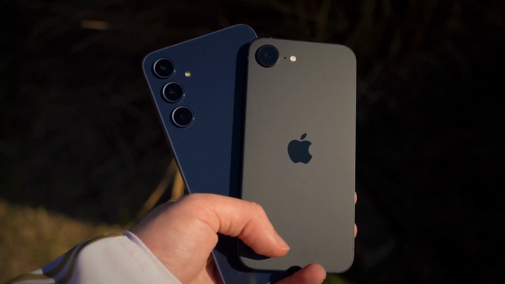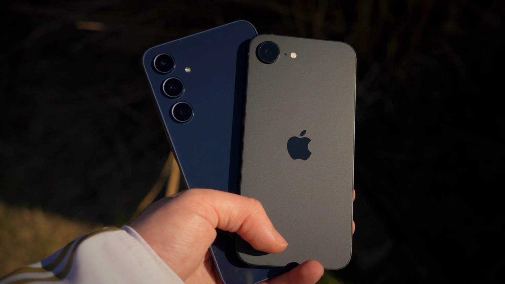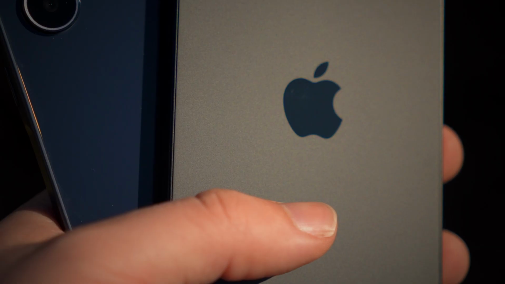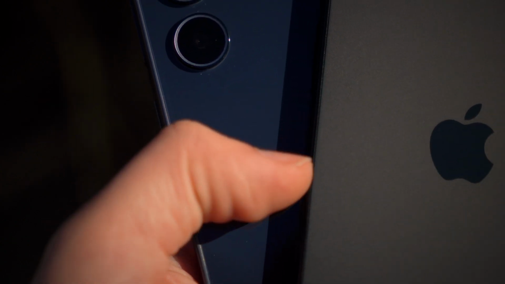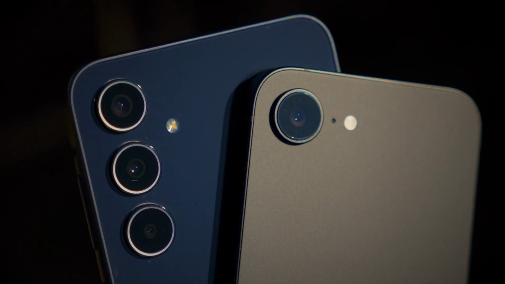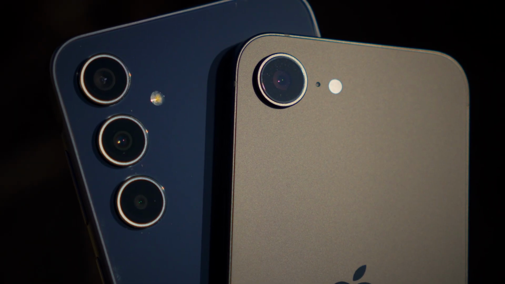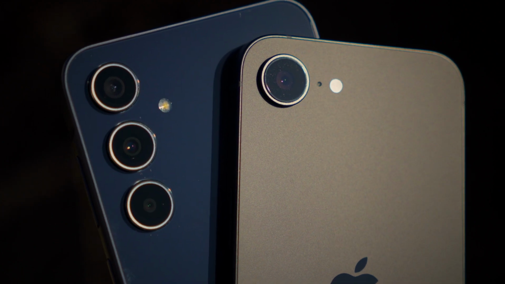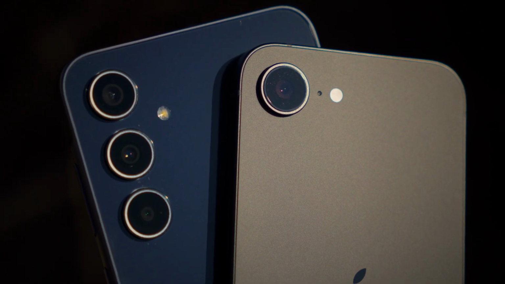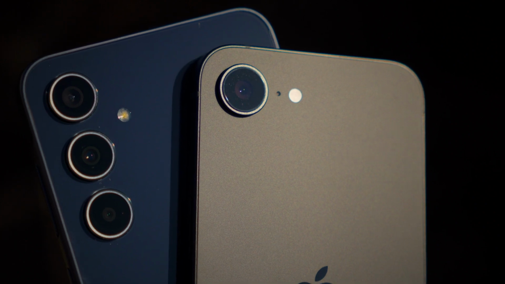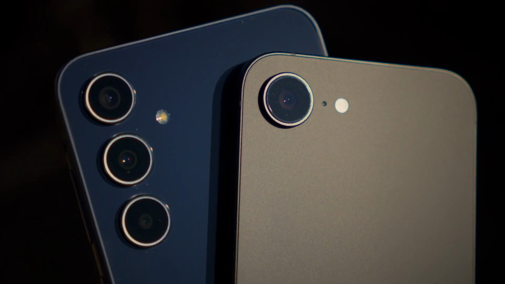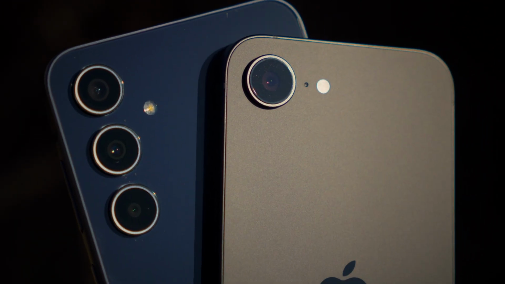So from a design perspective, these two have similar material, but not quite the same. So as far as the back goes, both of these phones are made out of glass. However, the iPhone uses kind of a textured matte finish versus the glossy material that the Galaxy A35 uses. We're going to talk about these cameras later on, but basically the iPhone 16e has a single camera setup versus the triple camera setup on the Galaxy A35. And the iPhone 16e does have a fusion camera, so it combines sort of two cameras in one, but more on the camera later on.